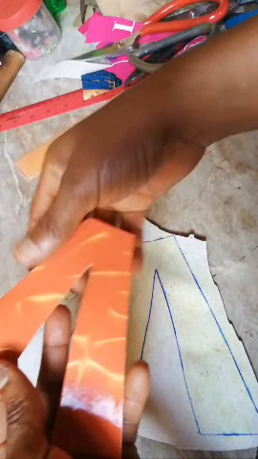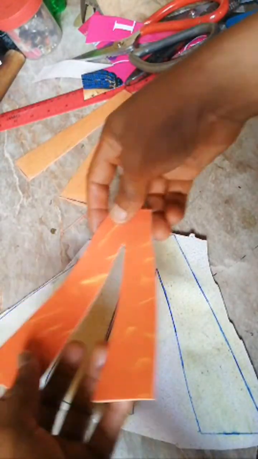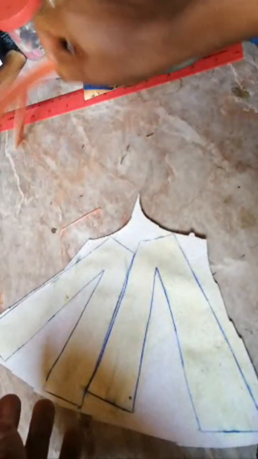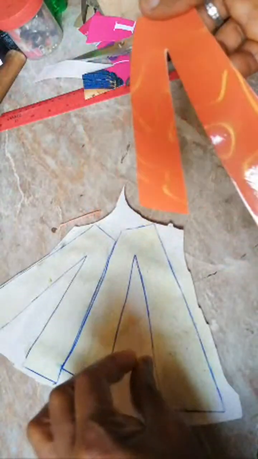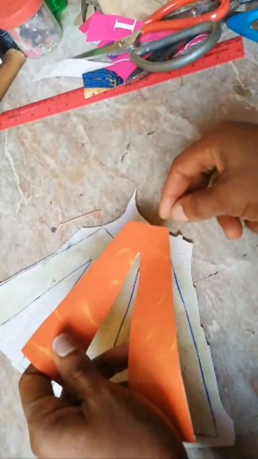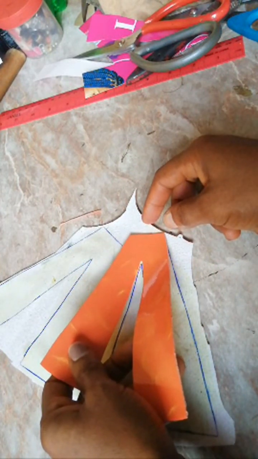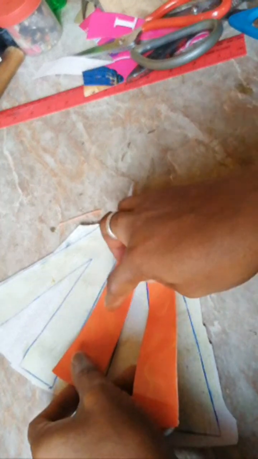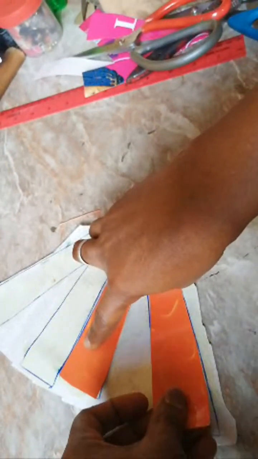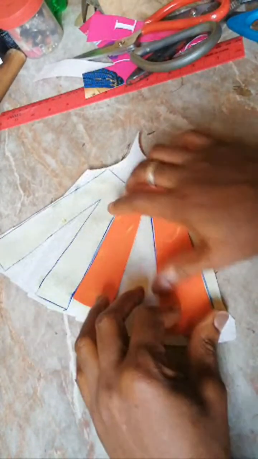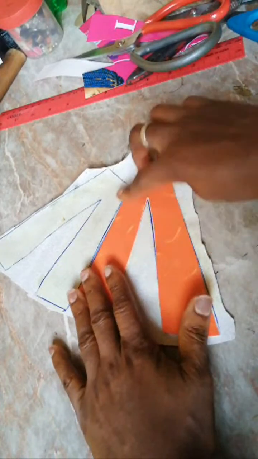So from what I have here, let me check which one is which. Let me check this. Okay, so I'm going to try to position it on top of it right now. You can see this. You can see what I have right here.